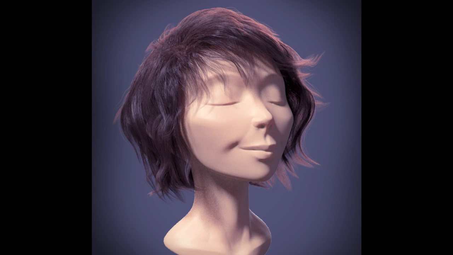Okay, so this is the end result, and this can always be expanded, and you can always add in textures to your hair to make it look even better, but this is like the basics, and in most cases this hair setup that I showed you in this tutorial works for most cases.